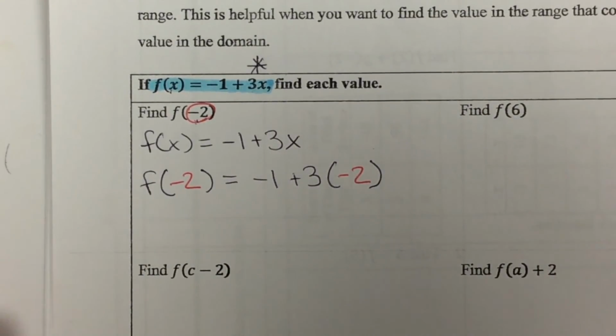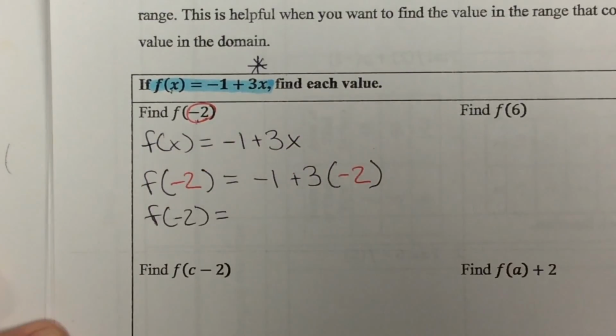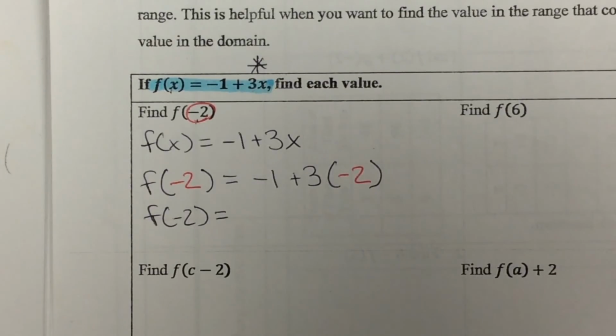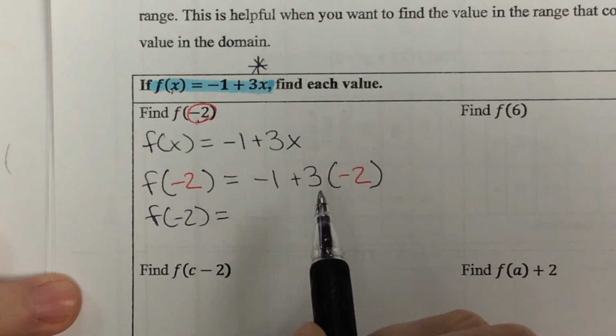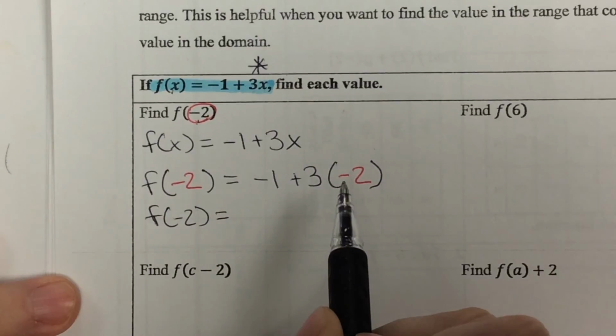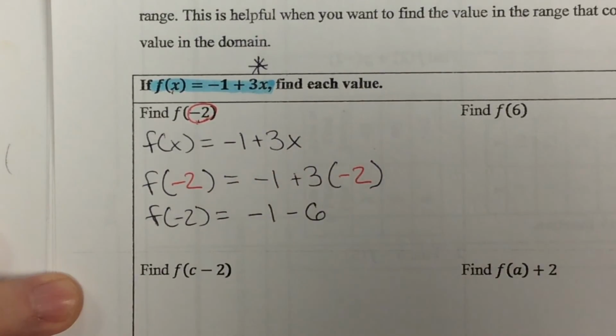Now, when you do your math, you need to be really careful and make sure that you follow your order of operations. We spent an entire chapter, most of chapter 1, talking about order of operations. So, PEMDAS, what needs to happen first? Well, multiplication or division needs to happen first. So what is 3 times -2? -6.